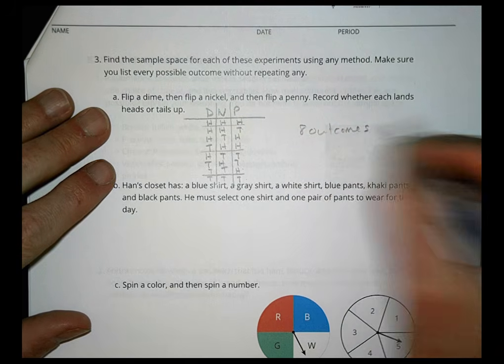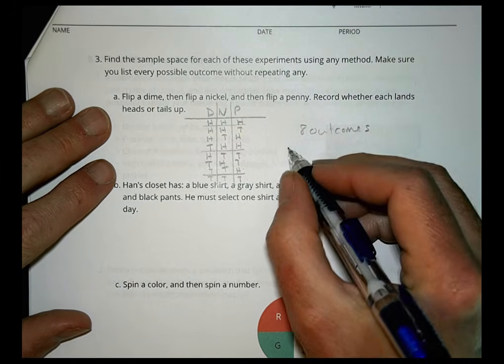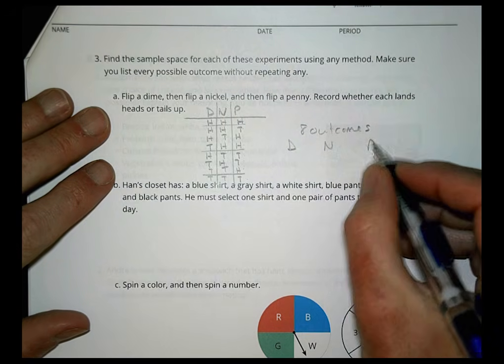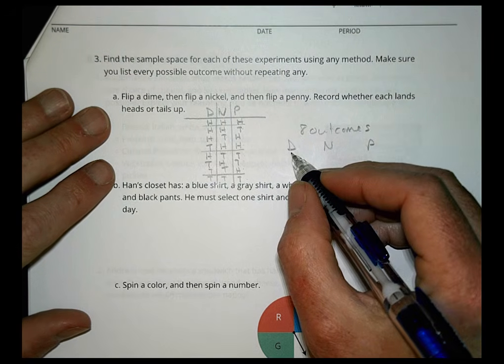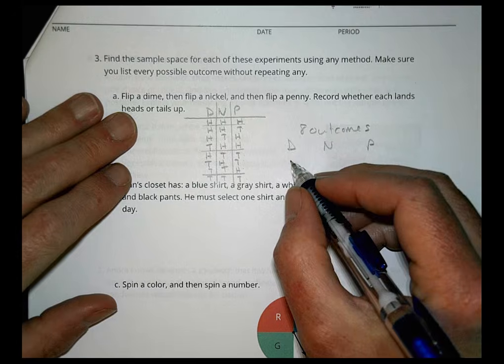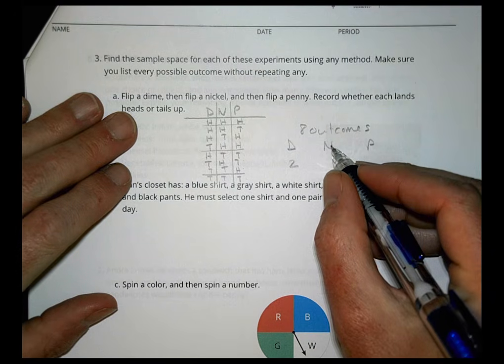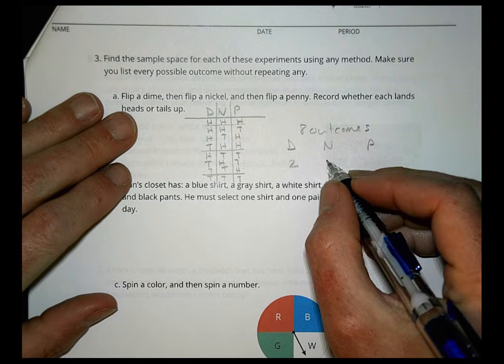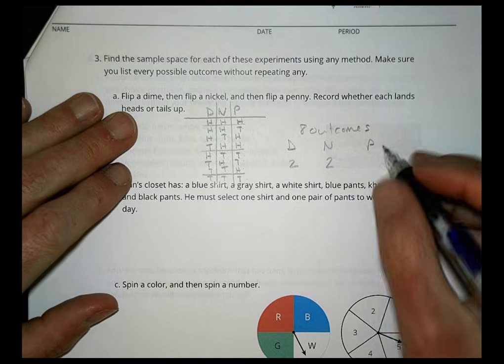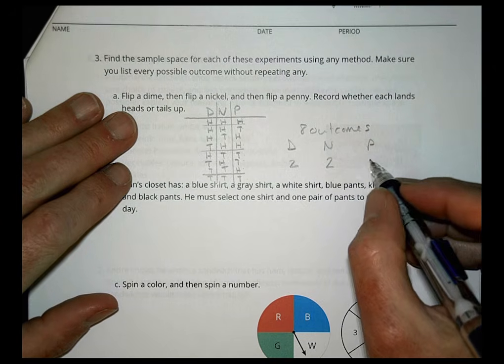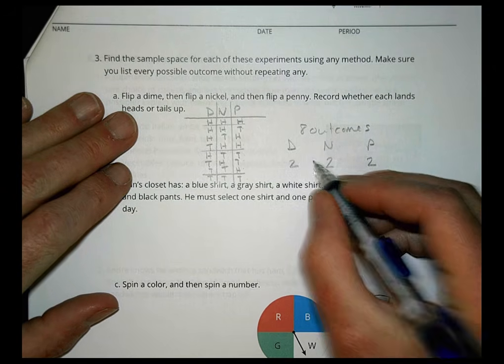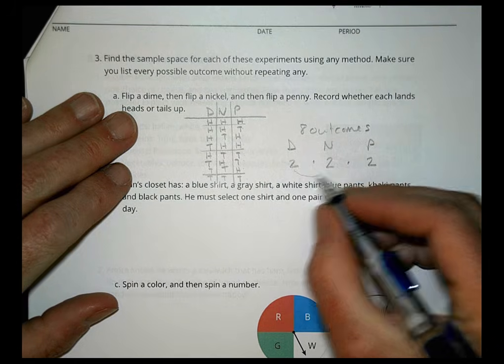8 outcomes are possible. Now, think about your dime, your nickel, and your penny. How many outcomes are there for heads or tails looking at a dime? Well, there are 2. How many outcomes are there for flipping a nickel? Heads or tails? 2. How many outcomes are there for a penny, flipping it heads or tails? There are 2. If we multiply those together, what is 2 times 2?